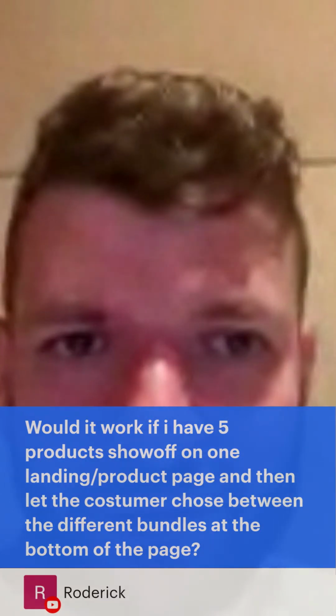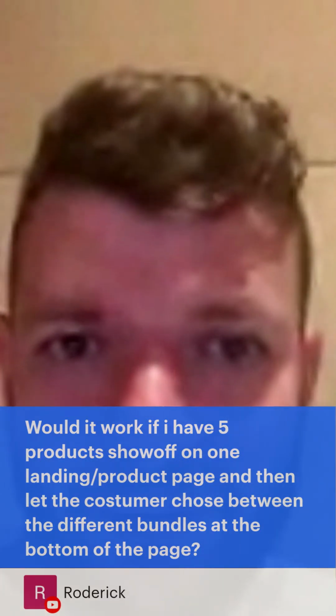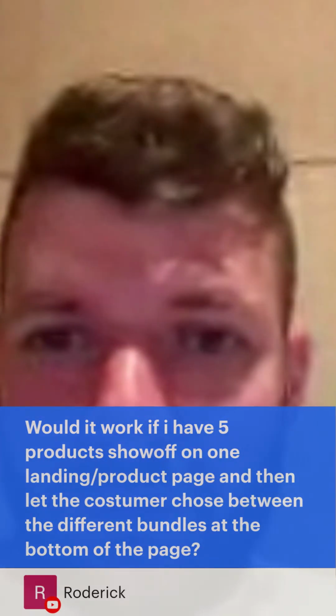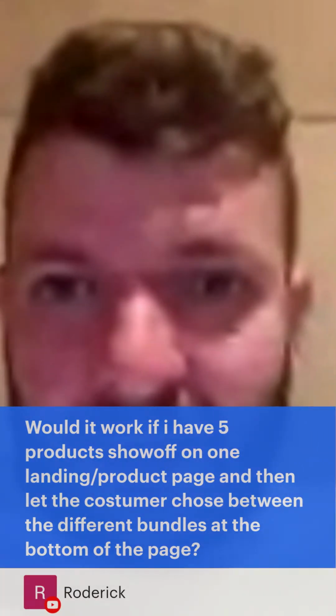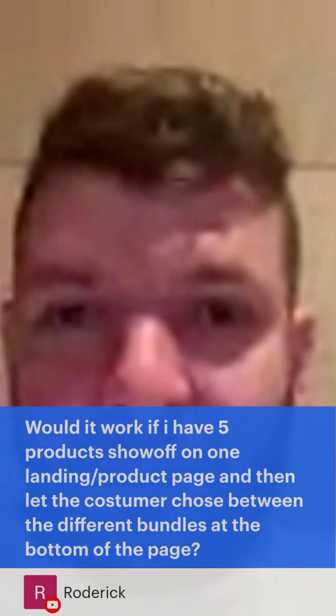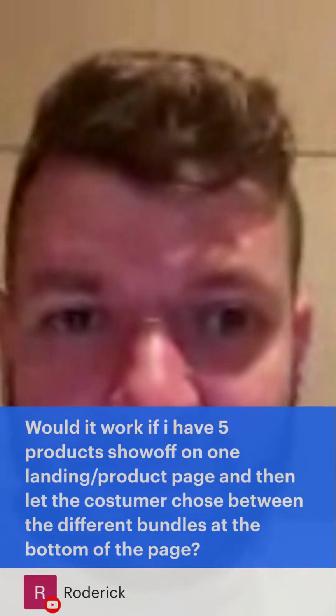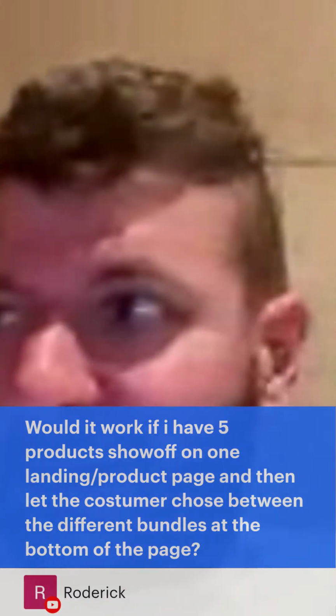Because if you give 5 different options and they're trying to choose whichever one they like the most, it could be very, very confusing. And if they overthink it, they will not be buying. So I would simplify it ideally, right? Or have some filters at least, where they can filter based on their specific needs, conditions, size, colors, and stuff like that. Let me know if that makes sense, Roderick.